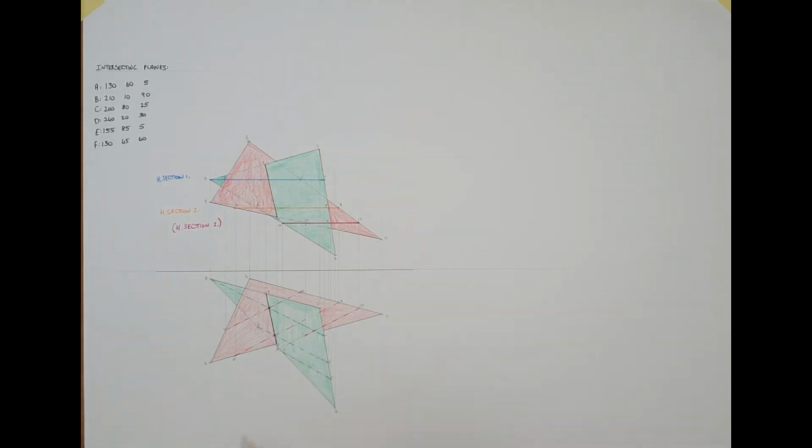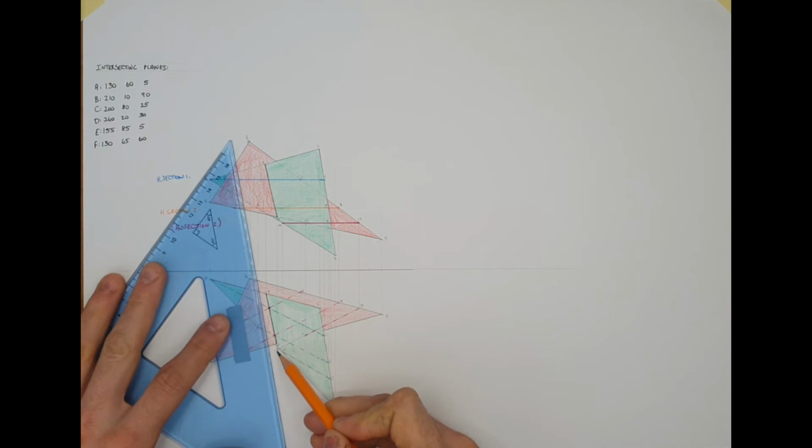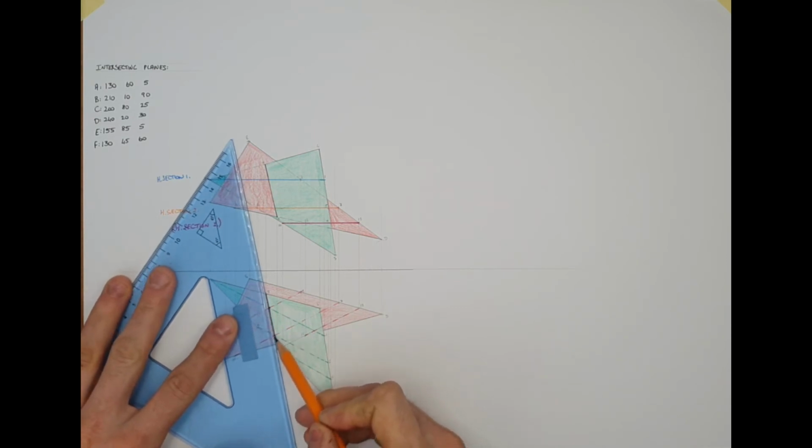I'm going to make the question much bigger. I'm going to extend on this red plane until it's that big. I'm going to extend on the green plane, and you get a point that would be on the line of intersection. You join it up to your second point that you had already found earlier, and you just cut it off at the inside edge.